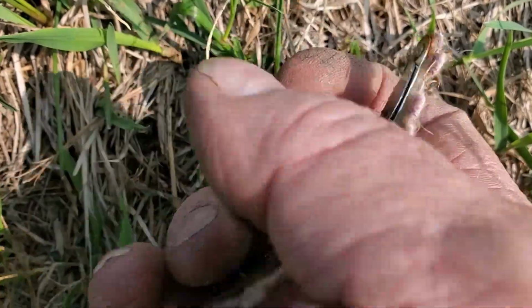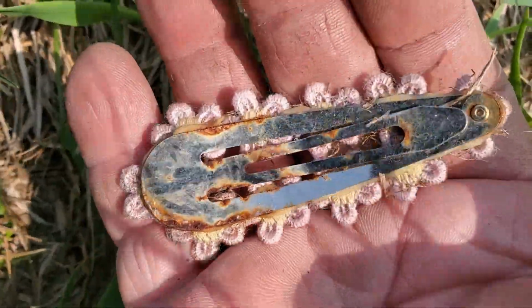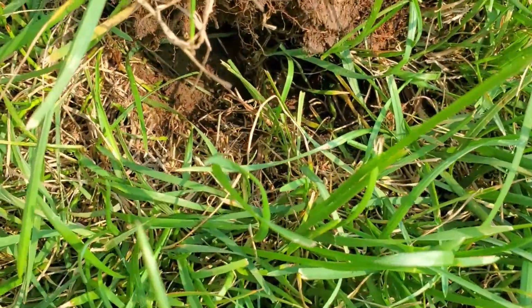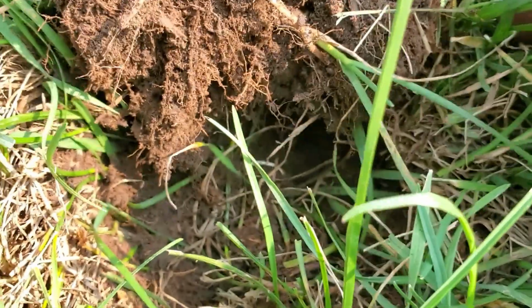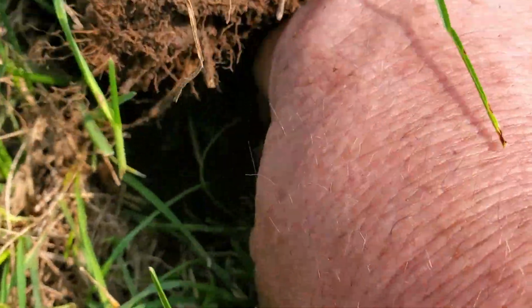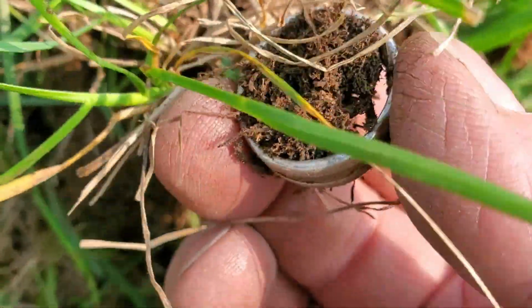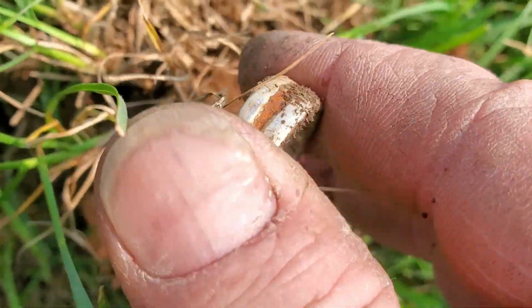Something shiny just below the grass here. Well, isn't that pretty? It was a good strong signal here, not too far down, but I saw something just shining in the bottom of that hole there. Nice ring.